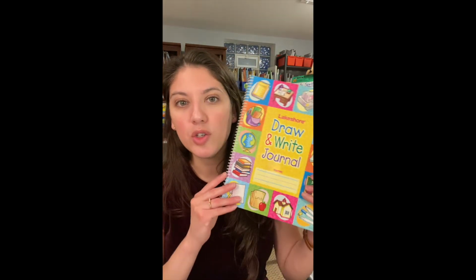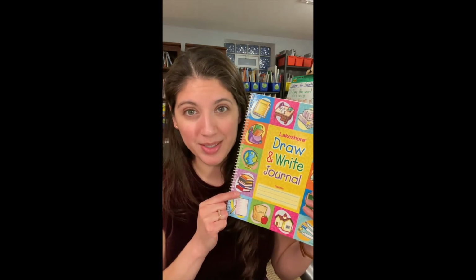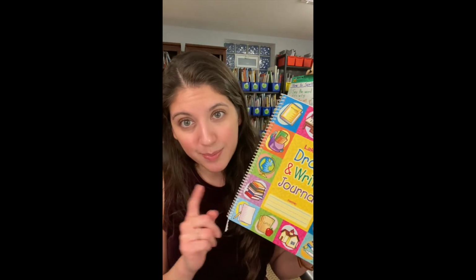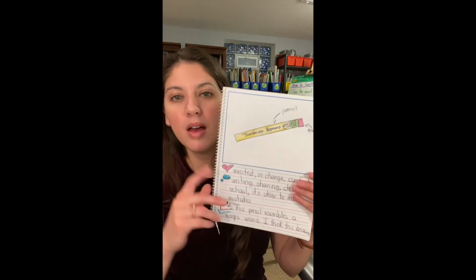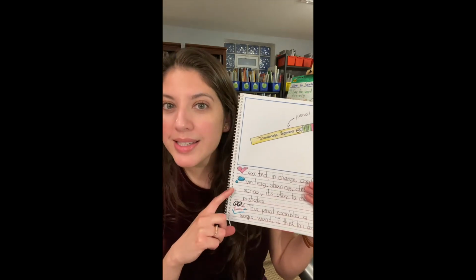Another tool that I use is this draw and write journal from Lakeshore. I've been using this for a couple years now. It's one of my favorites because it has your typical picture box and lines, but what I like about it is that when you turn to the back, it has a full-size page of lines.